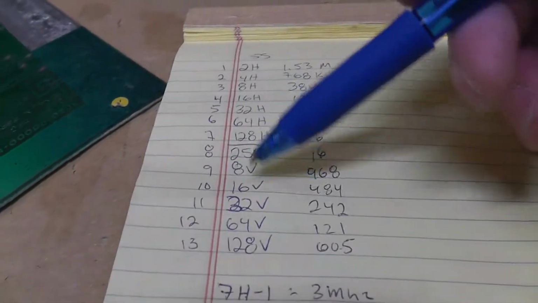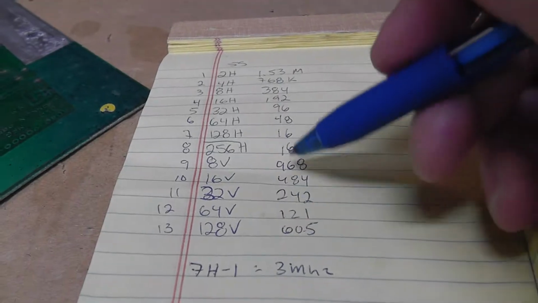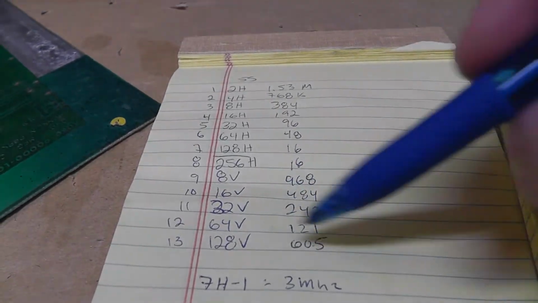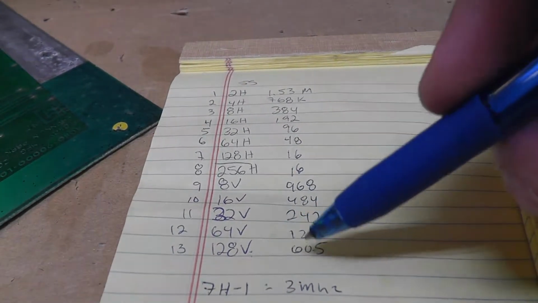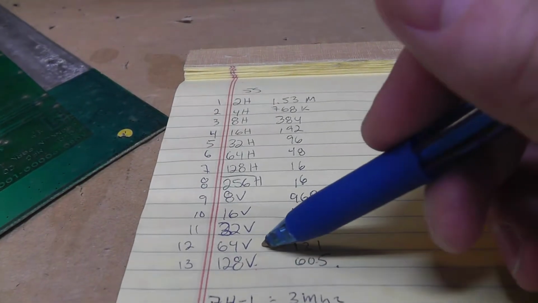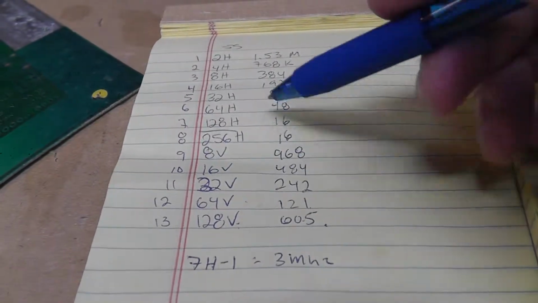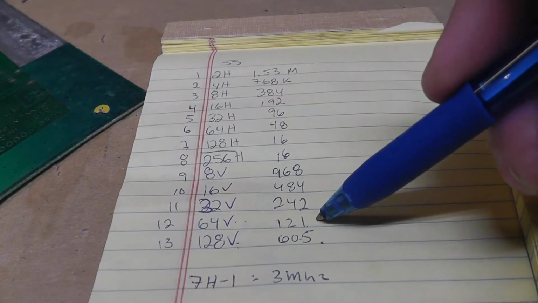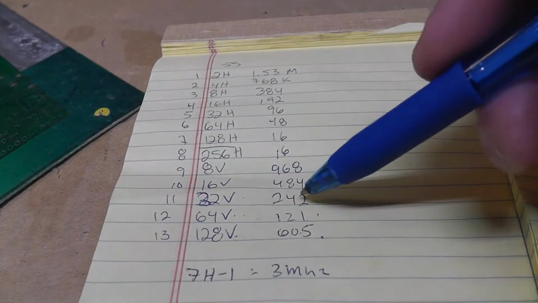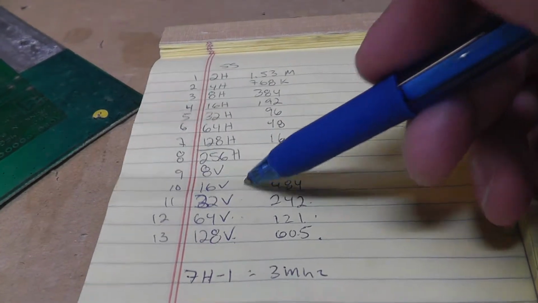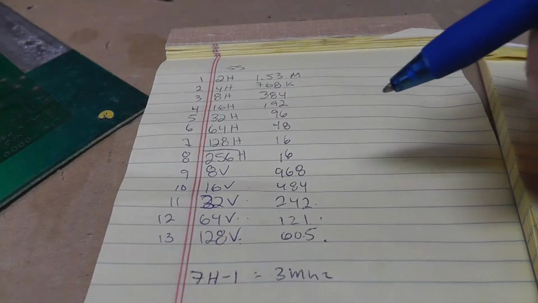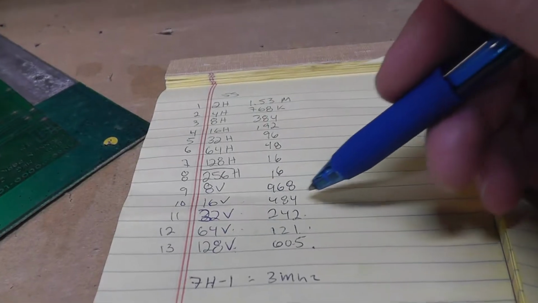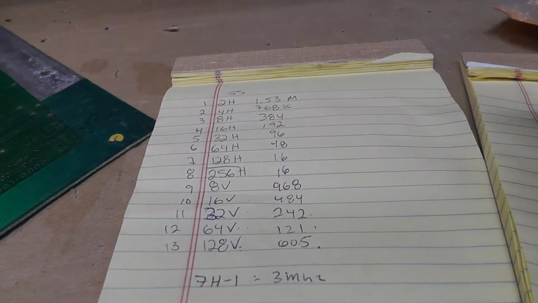I have written this down before, and these measurements were taken from a different board, but you get the idea. 128V is 60 hertz, 64V is 120, 32V is 240, 480, and so on and so forth, and this is pretty much the same on all games. Ignore the other digits, that's just exact measurements I took.